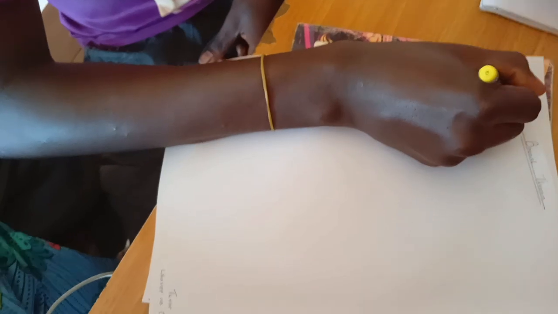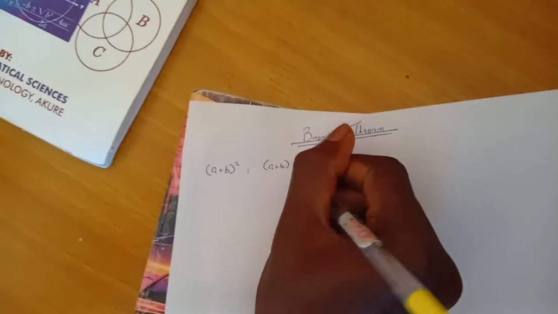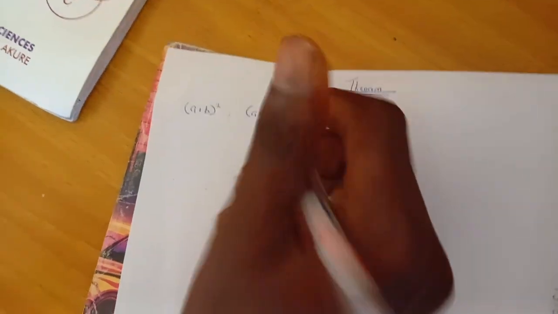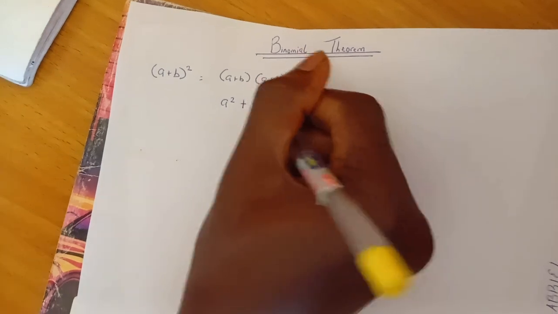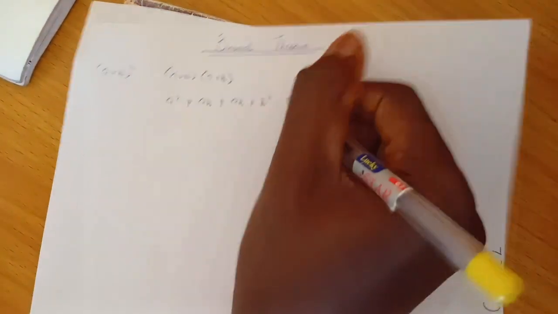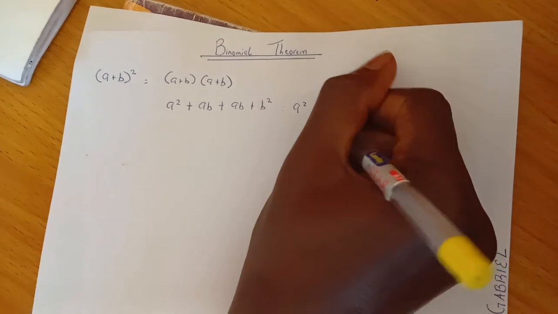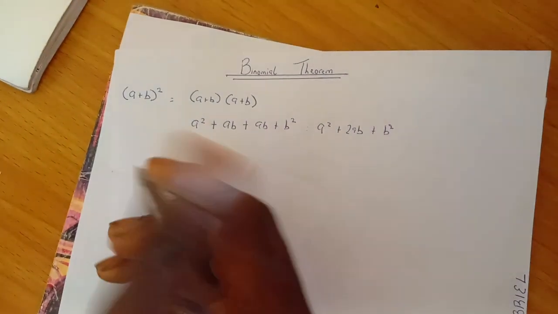So firstly, let's consider this. If we have an expansion a plus b raised to the power of 2, normally we know we want to expand it. We multiply on two sides, so we have a square plus ab plus ab plus b square. That will be equivalent to a square plus 2ab plus b square. Easy, right? So let's consider another one.